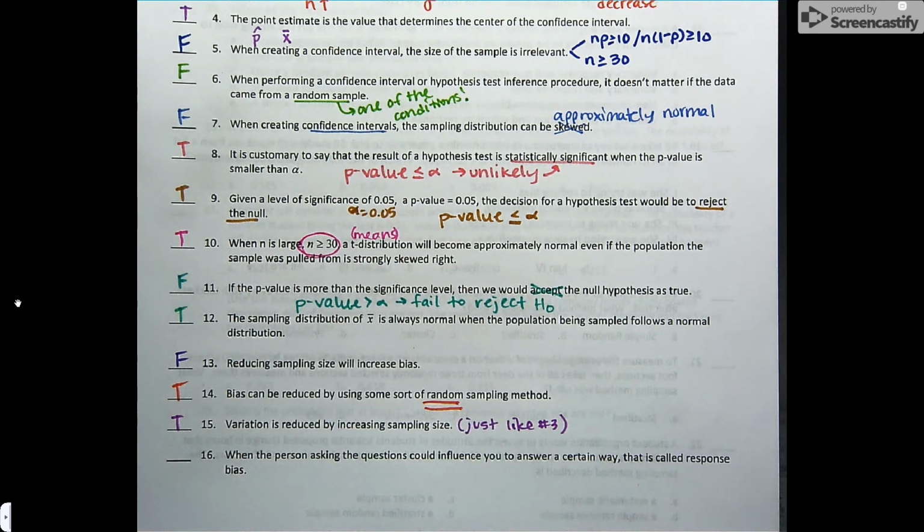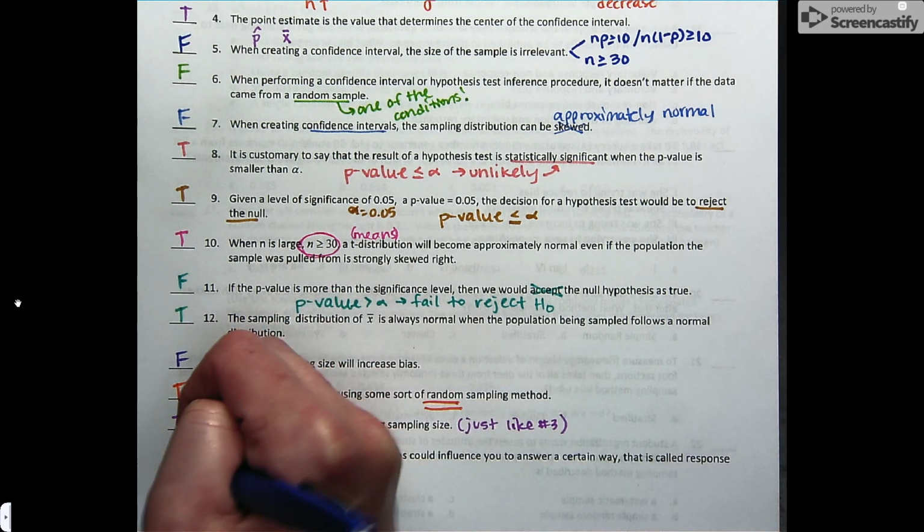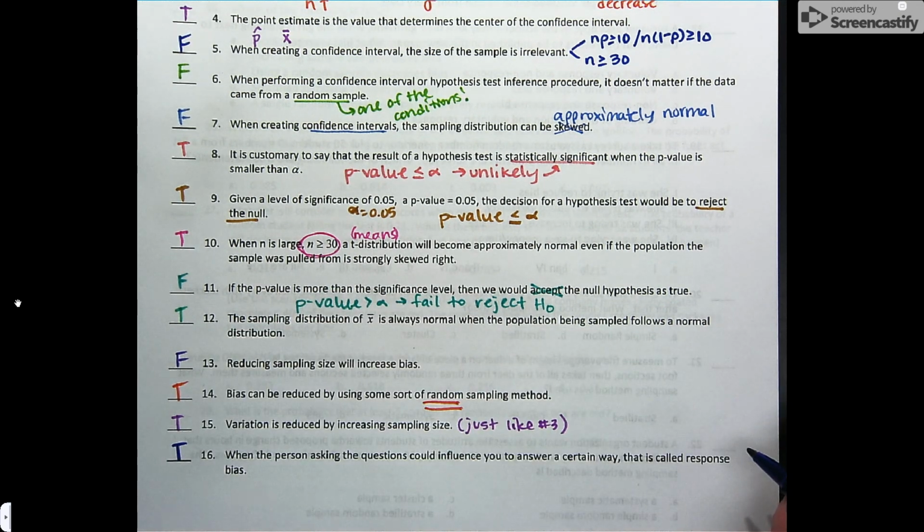That's true. And 16, when the person asking the questions could influence you to answer a certain way, that is called response bias. So if you're talking to a certain person and you may lie or give wrong answers, that's exactly the definition of response bias. And that is all of your true false.